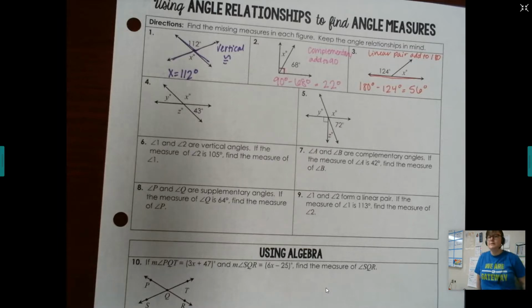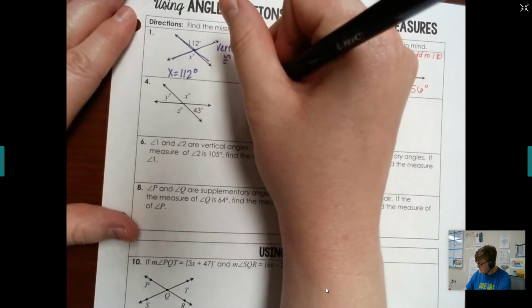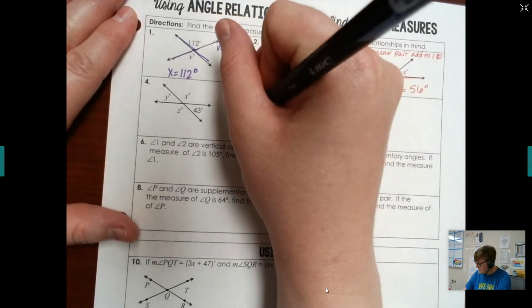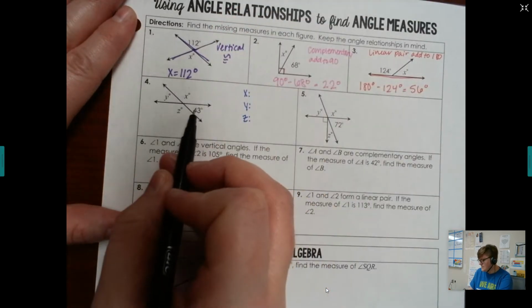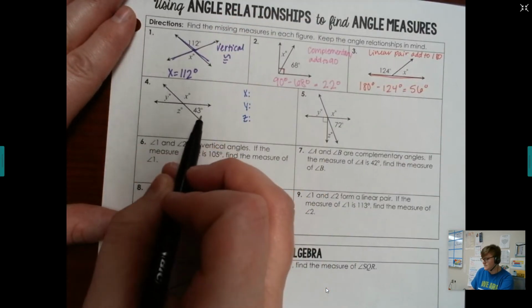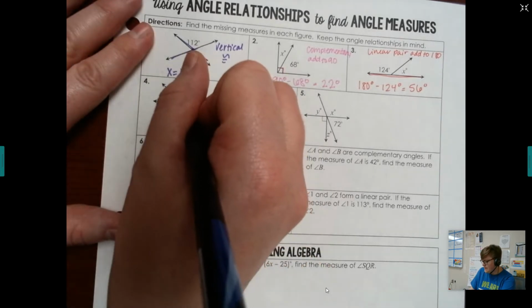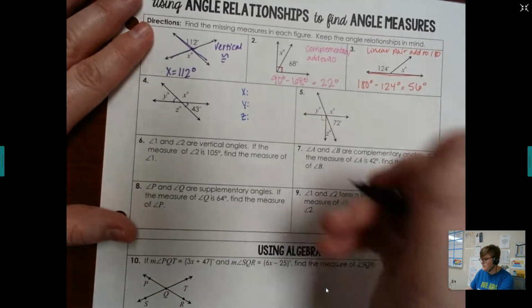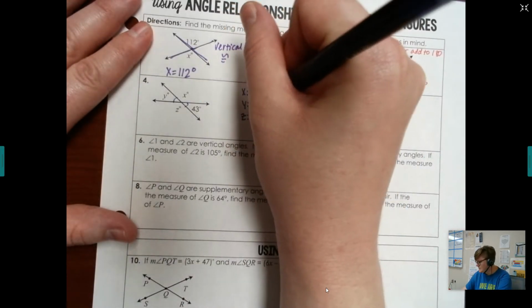And then next up, we're looking at number 4. We've got 3 angles to find here. So X, Y, and Z. I'm going to start with Y because 43 and the Y are going to be vertical angles, so they'll be congruent.